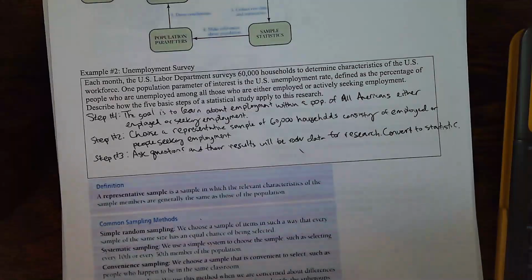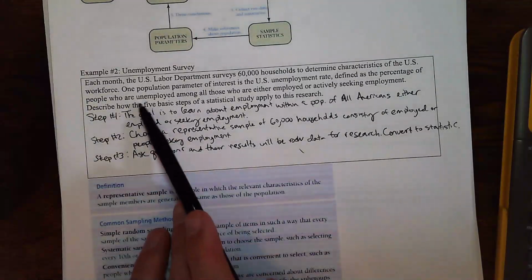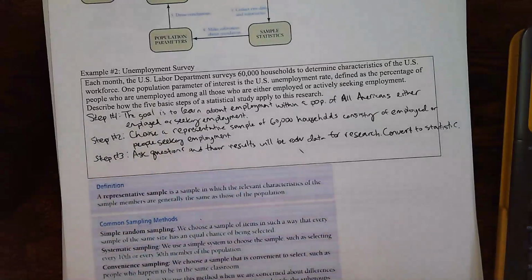That would be 2/3, around 66.67% are employed. At that point, you're trying to convert it to a statistic that's relevant for the problem. In this case, we would want the percentage of people that are unemployed, because that's the parameter of interest here.